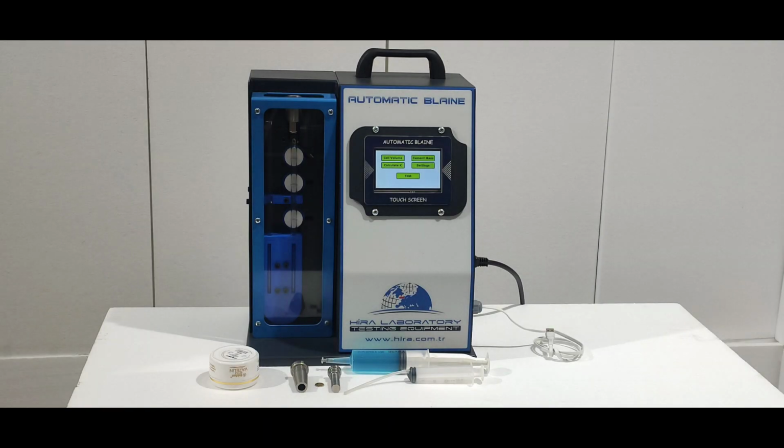HİRA test automatic Blaine tester. The purpose of the test is to monitor the presence of a constant amount of air that can pass through the compacted cement sample at the specific surface of the cement.